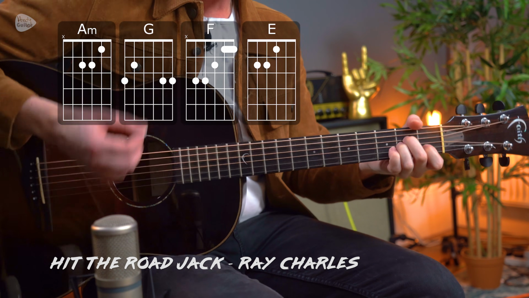This next song is in the key of A minor and also uses a very common chord progression that's been used in so many other songs. This is Hit the Road Jack by Ray Charles.